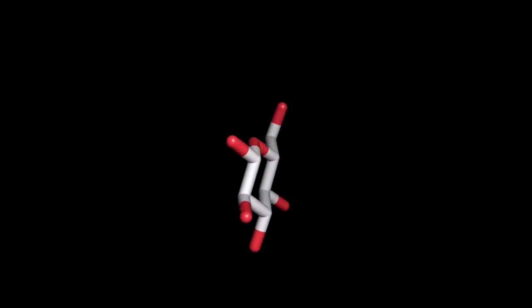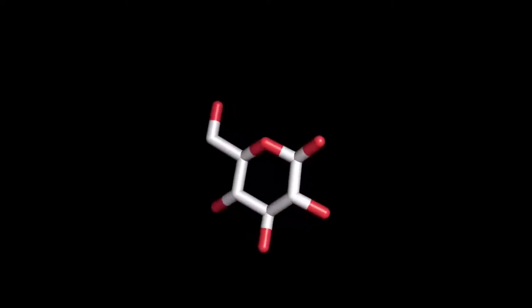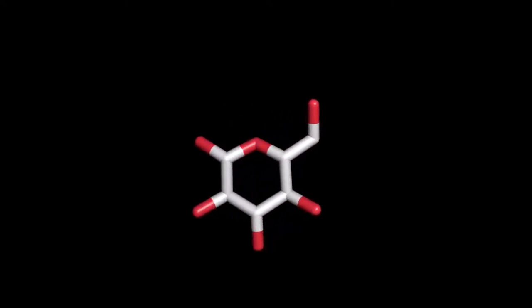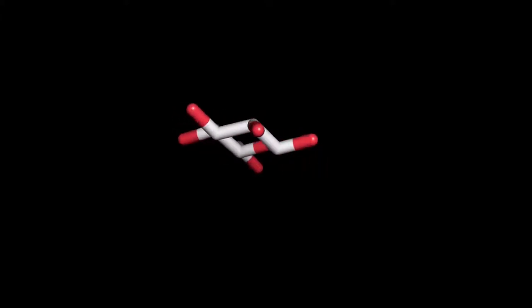Here's glucose shown as sticks, which is a common way to look at molecules bound to proteins. I've colored carbon white, and the oxygen atoms are in their CPK red. We can also look at a side view of this molecule and see that it sits in a chair conformation. Those chair diagrams you might have had to draw for OChem class are relevant.